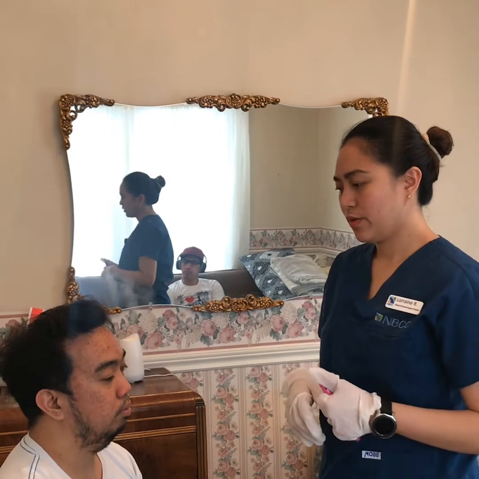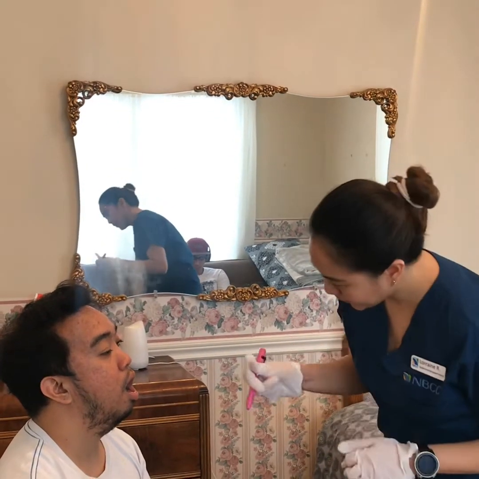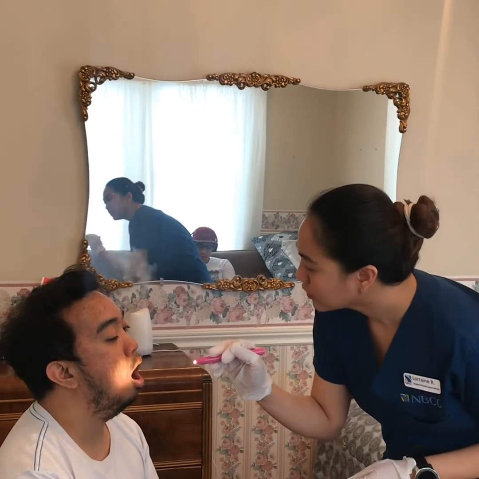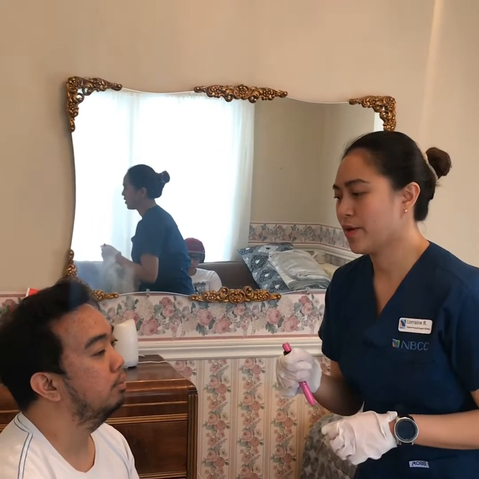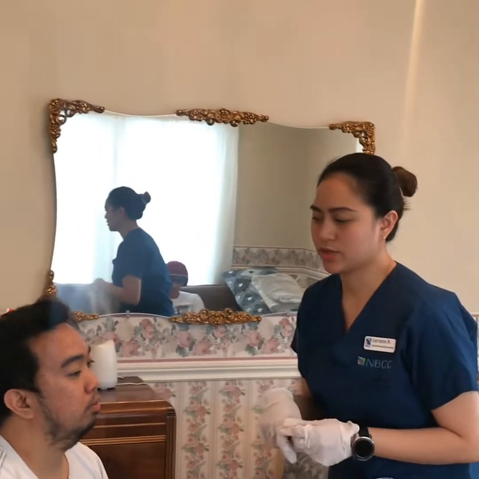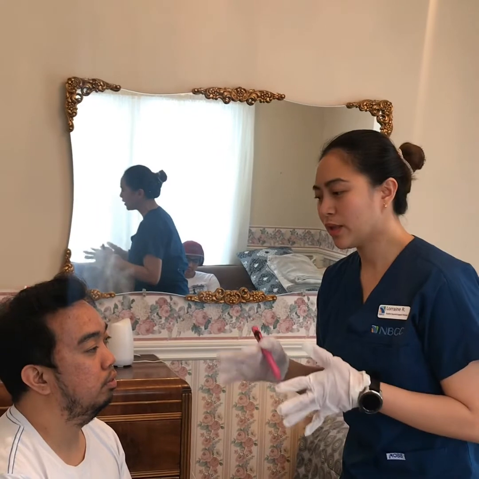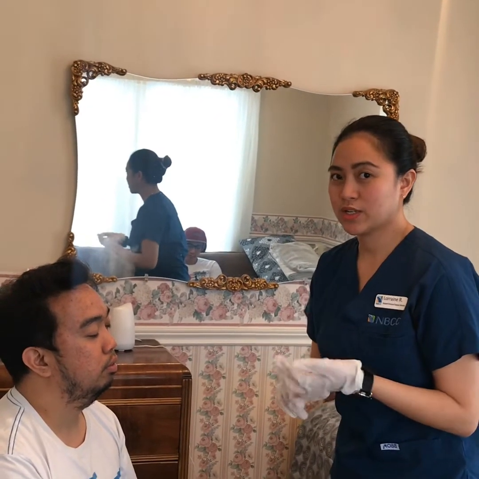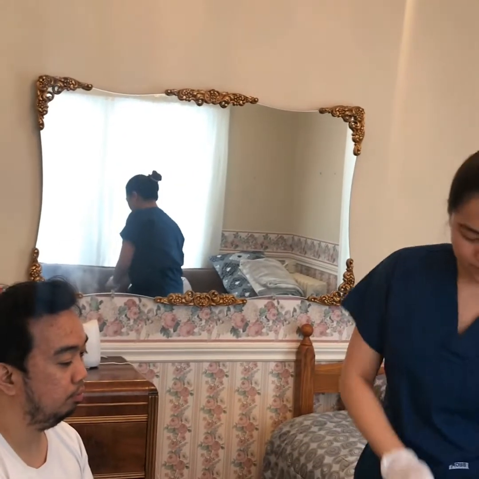And then check also the mouth. Can you please say ah? You should check if there are any abnormalities in the mouth, like dryness, any irritations, or ulcerations. The normal mouth would be pinkish, and the gums should be pinkish and moist as well.